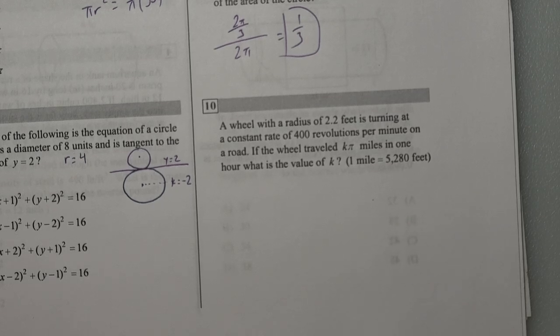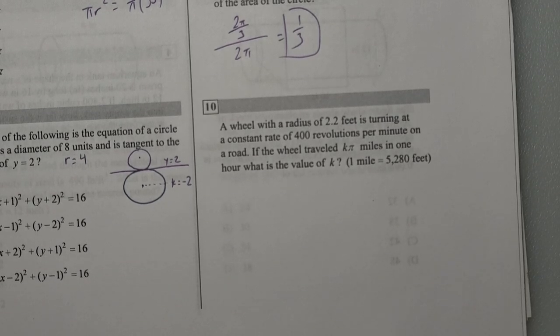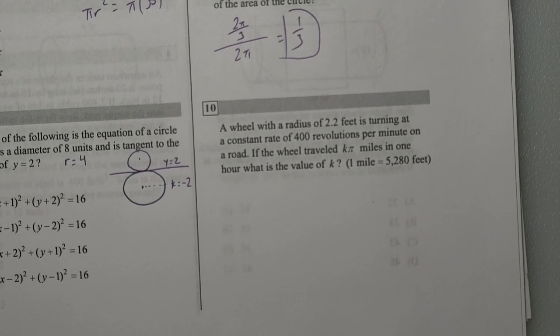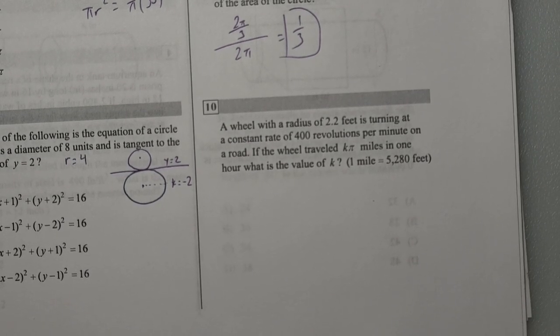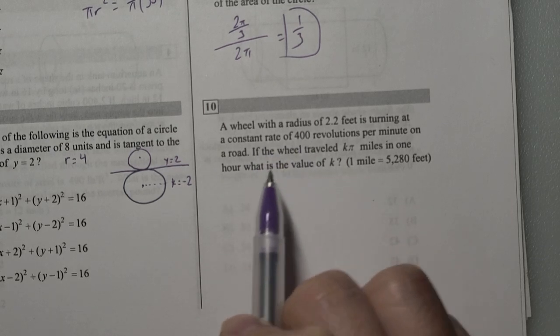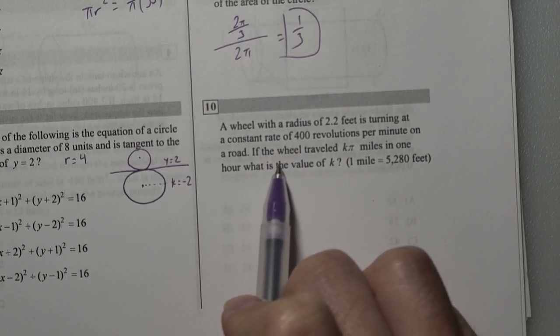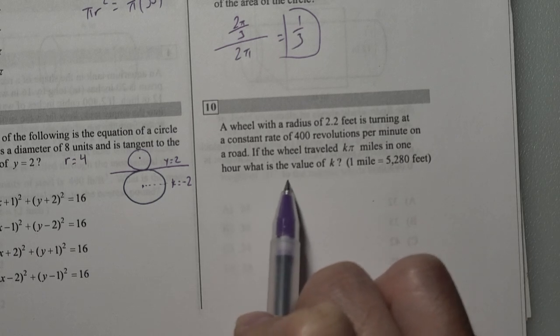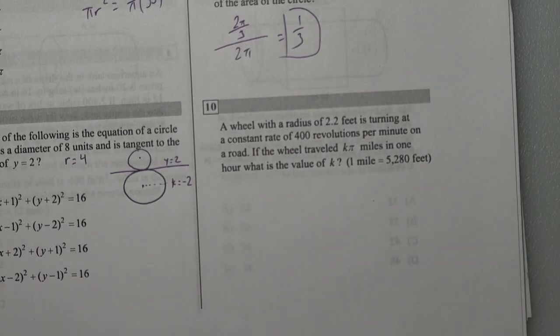Let's be careful. Let's use the units to our advantage. Whenever it's a word problem like this, especially where conversion is needed, I always use the units to make sure I, at the bare minimum, get the units right so that I'm likely on the right track to get to the correct answer numerically. We'll travel k pi miles in 1 hour. What is the value of k? Let's find it in minutes first.